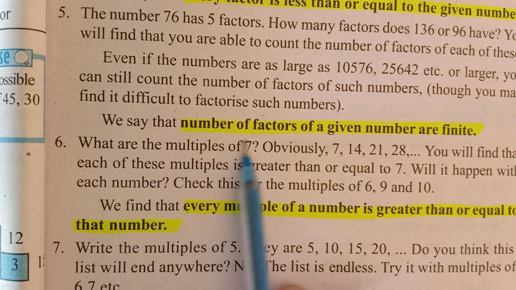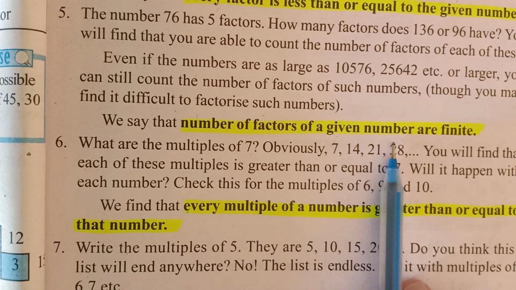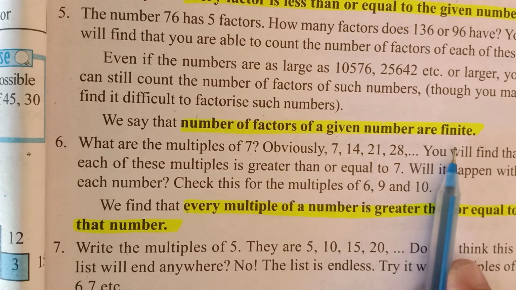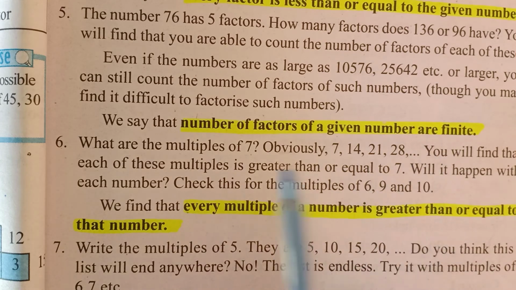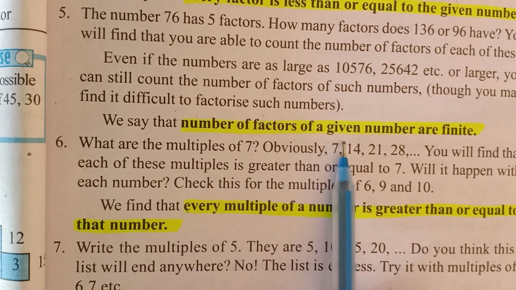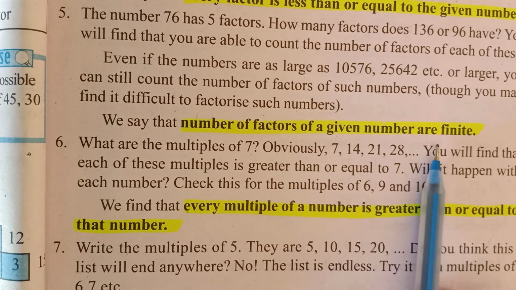The number of factors of a given number is finite. Finite means you can count the factors of a number. When we find the factors of any number, we can count them. That's why they say the number of factors of a given number is finite, even though the number is very large.